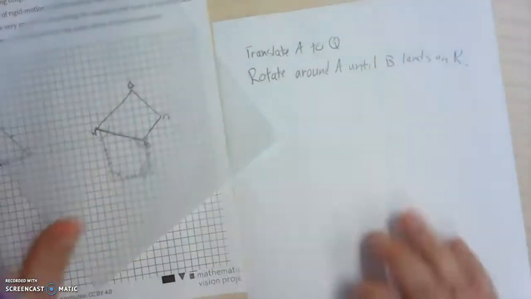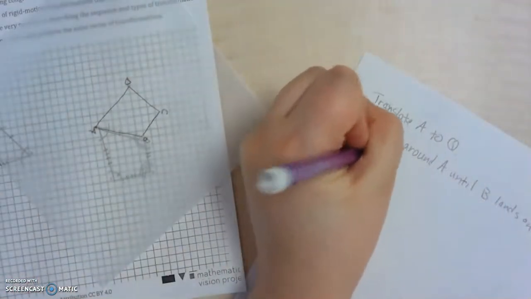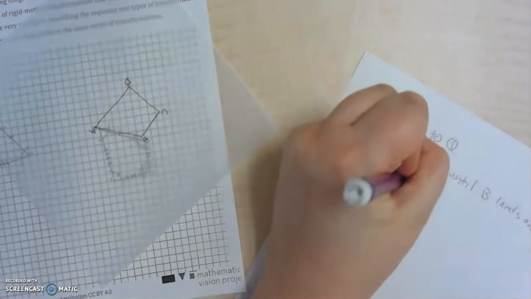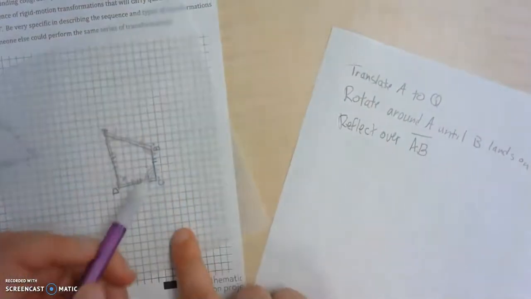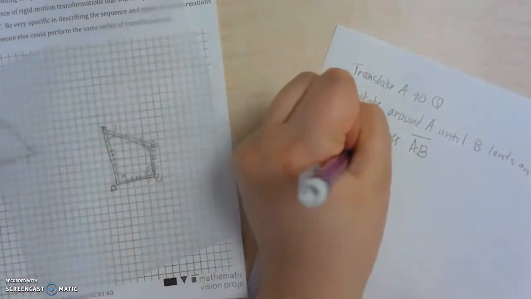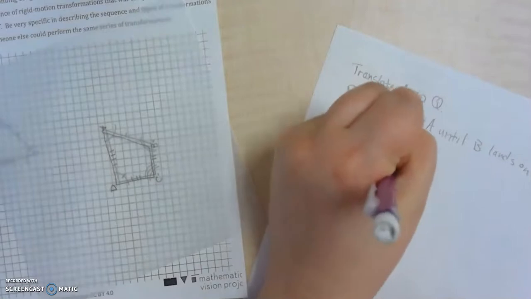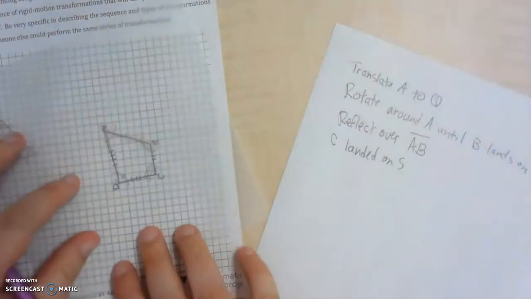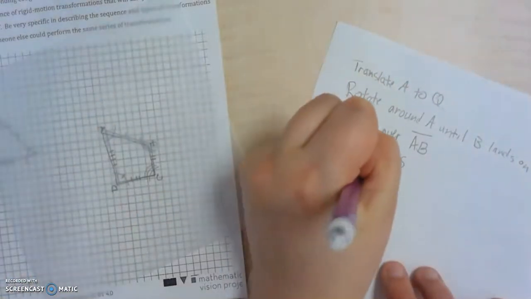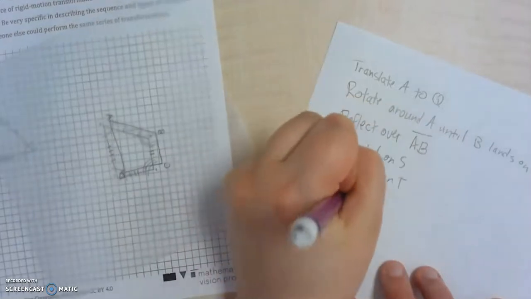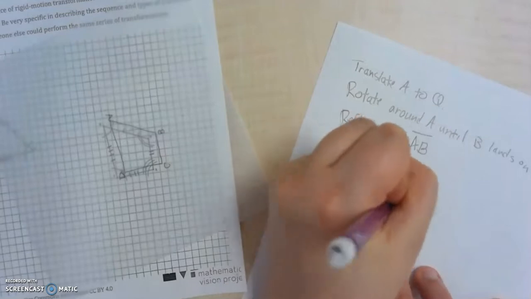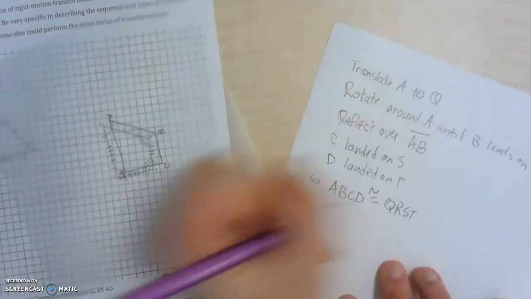Then we can just reflect over AB. C landed on S. And D landed on T. So, ABCD is congruent to QRST.